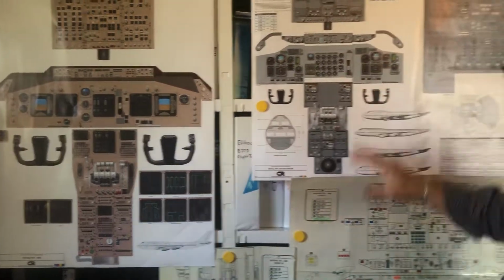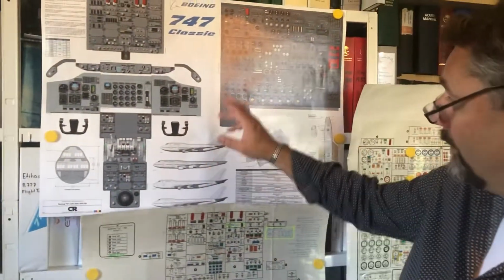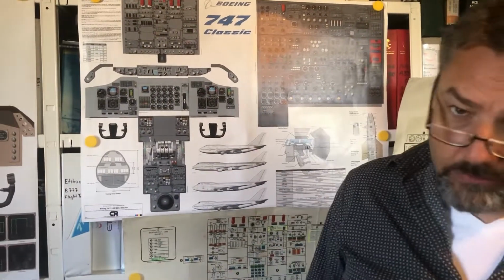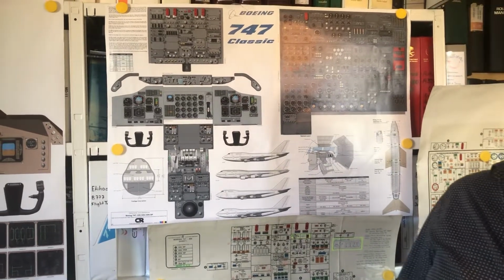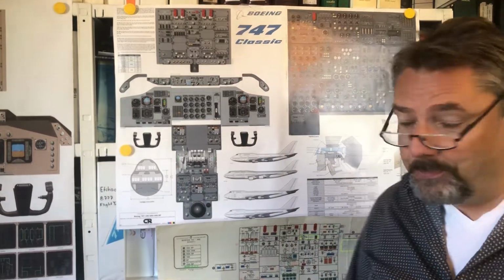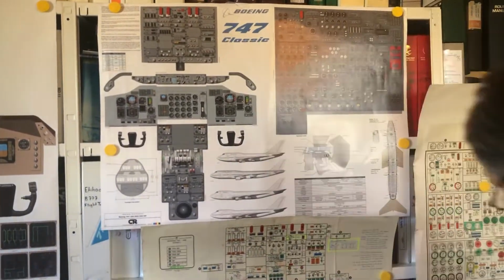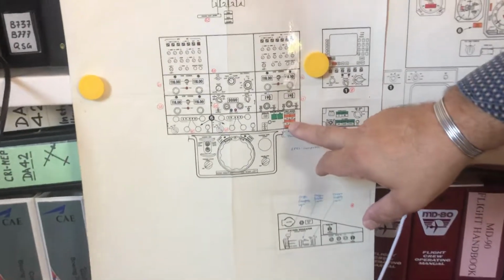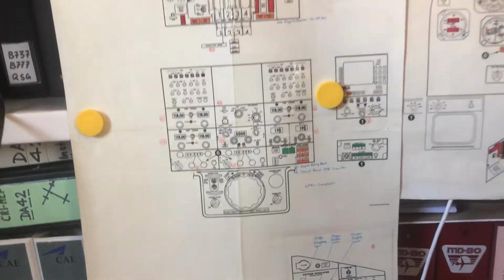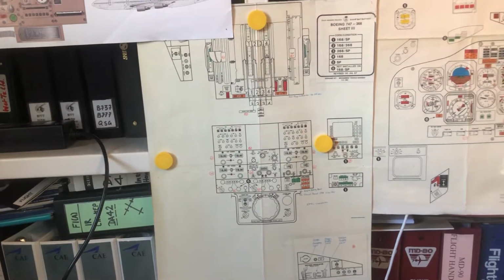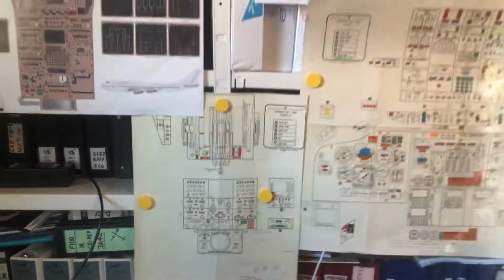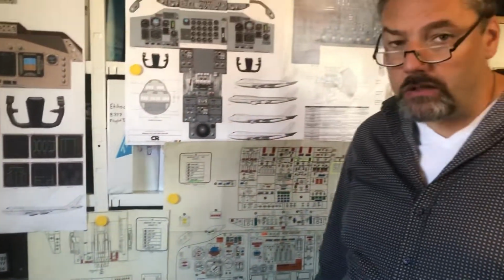On the Classic, that's a completely different story. To climb from 4,000 to 8,000 feet, for example, you had to turn around to the flight engineer and say, climb thrust. And the flight engineer pressed here a limiter panel for different thrust settings, and he had to press the limit for climb thrust, EPR, and then you set trim throttles.